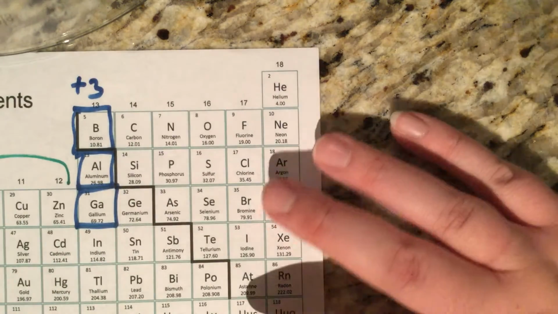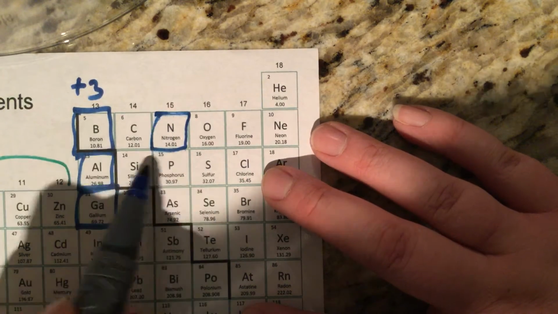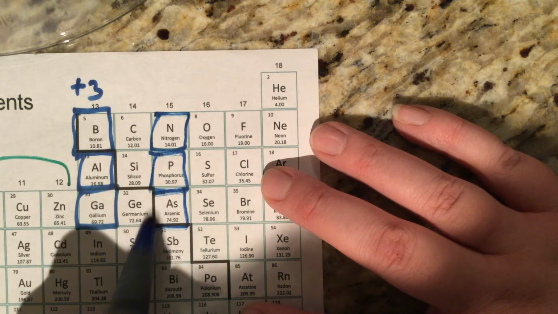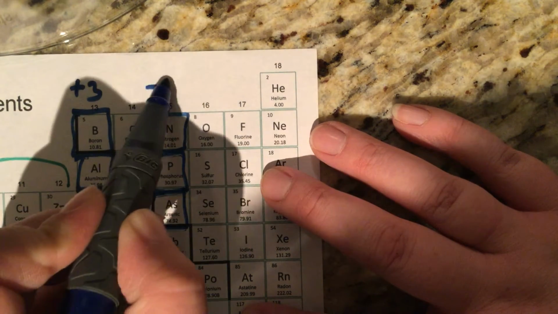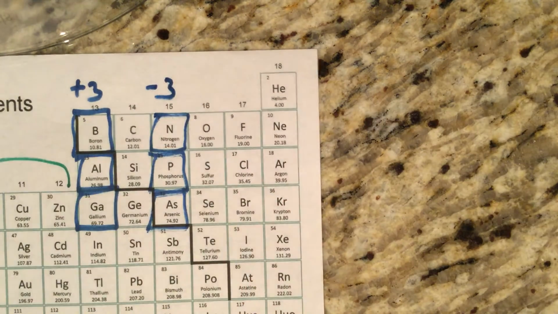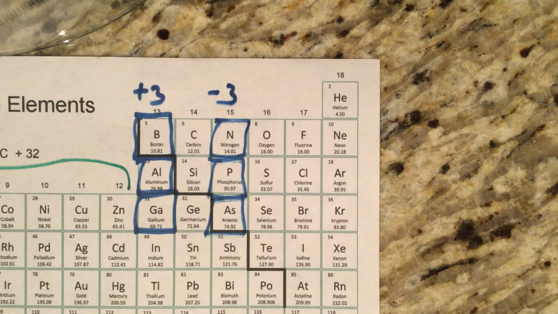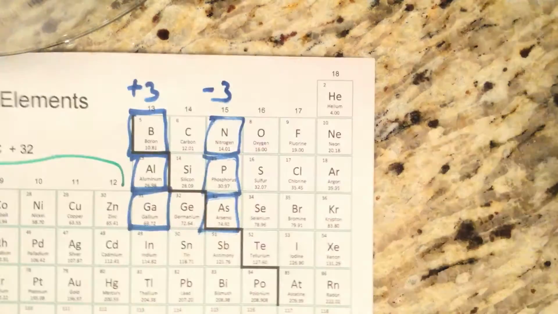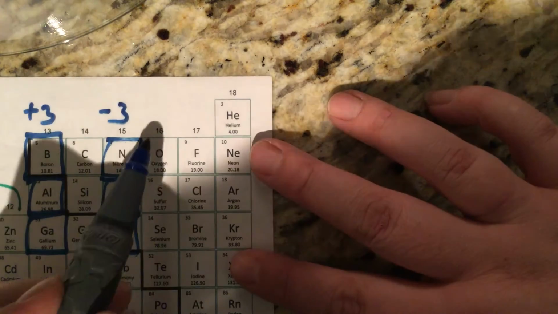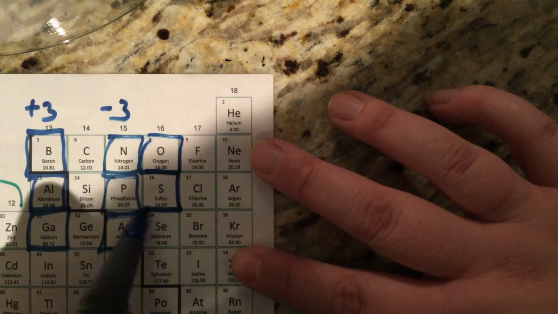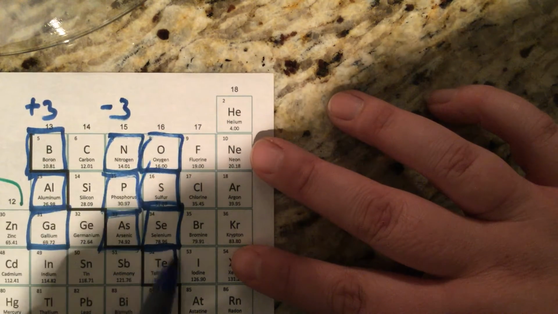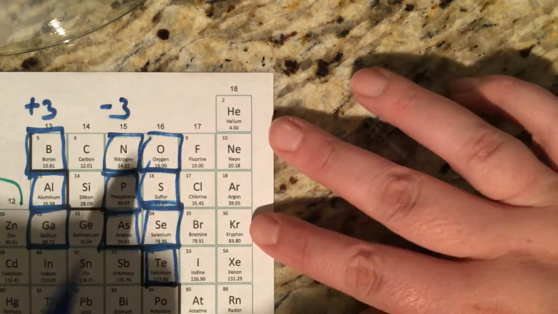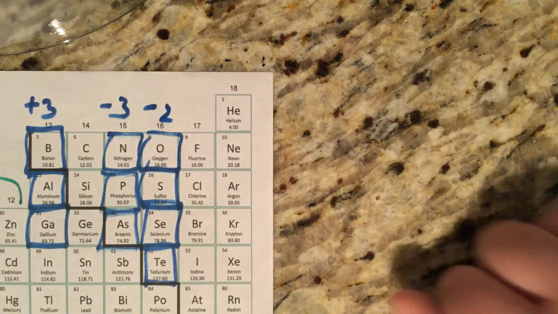Move over to the nitrogen family. Again, we're going to do 3: nitrogen, phosphorus, and arsenic, which will now take on the -3 because they have 5 valence electrons. Next one over, we're going to do 4 elements on this one: oxygen, sulfur, selenium, and tellurium. Those are going to be a -2.